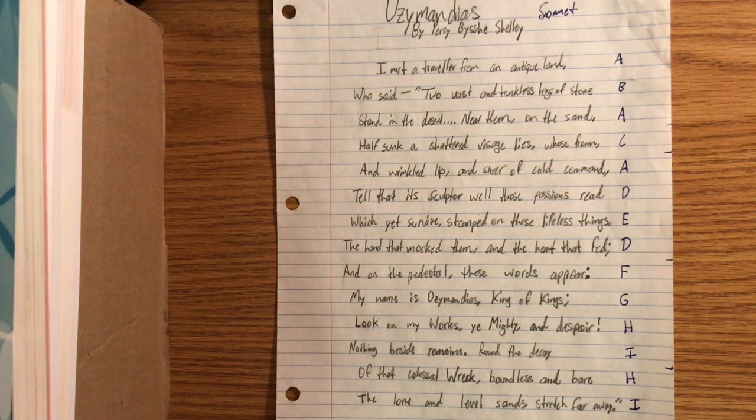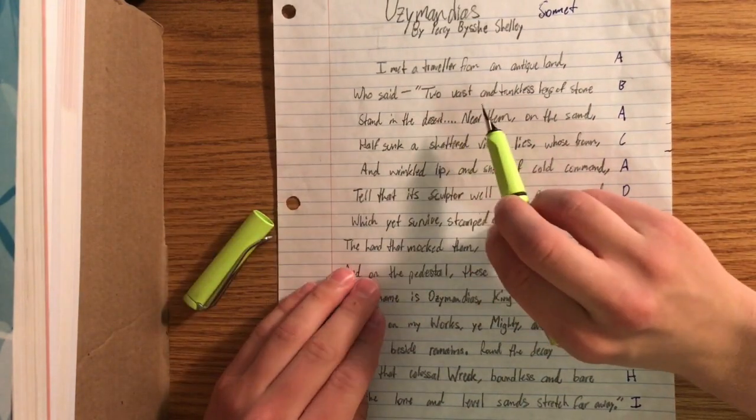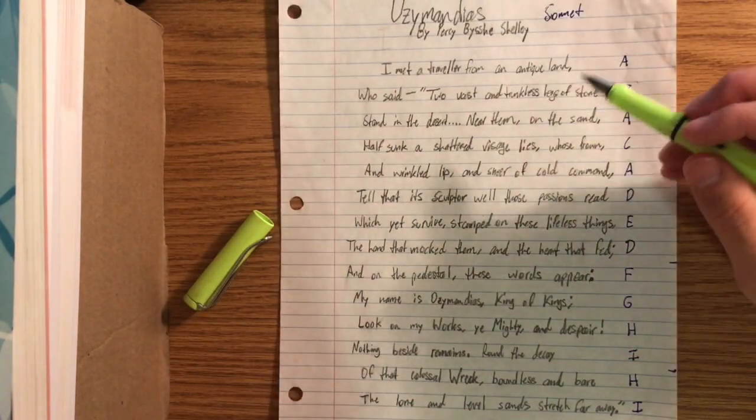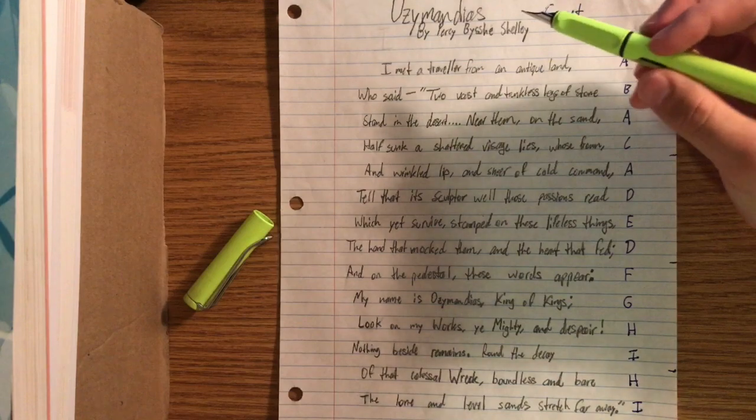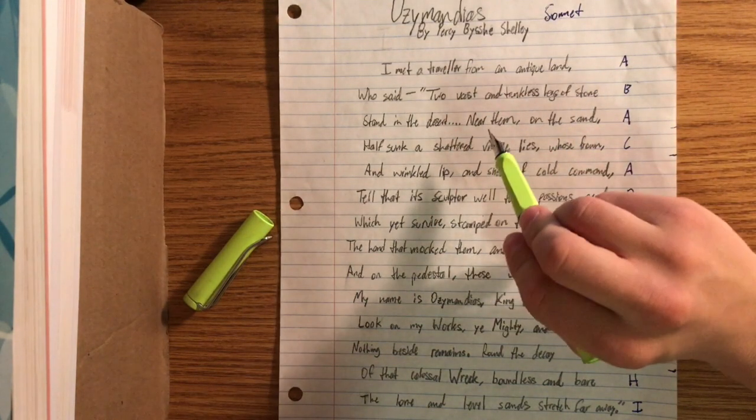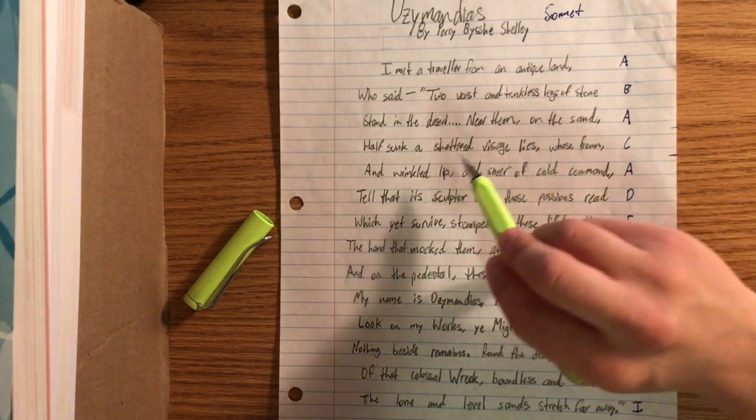The next step in understanding a poem's meaning is to look at it completely literally, to use the author's figurative language in a literal way. So literally, we can go line by line and understand what's happening in this poem. The narrator met a traveler from an antique land. The traveler told us a story. In the story, he told us, two vast and trunkless legs of stone stand in the desert.